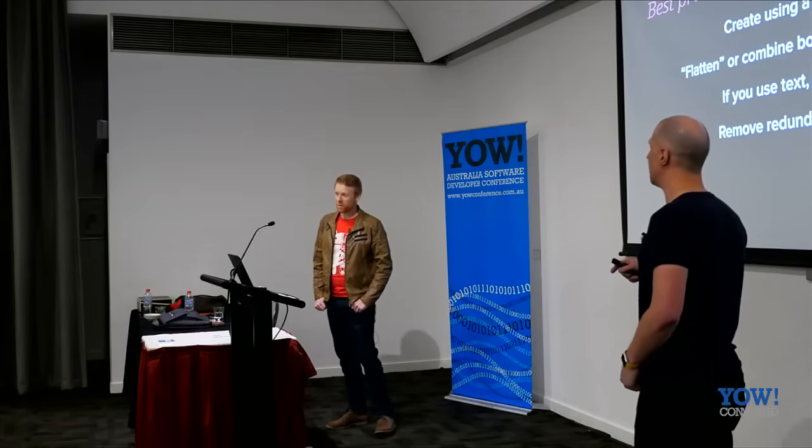When you're creating artwork, you want to flatten or combine all the Boolean operations, so you end up with a single path. If you use any text, you should outline it, because vector drawables do not support text, only paths. You also want to remove redundant points. Again, you're shipping the actual source vector data, so any optimizations you can do will help you. Whereas if you were shipping bitmaps, it doesn't matter how complex the shapes were, because you're not rendering them on the device.